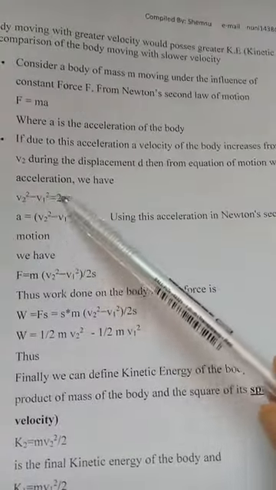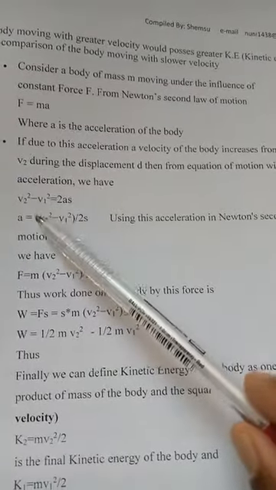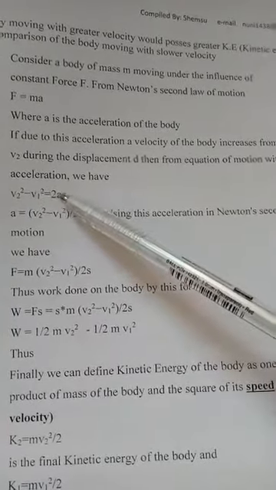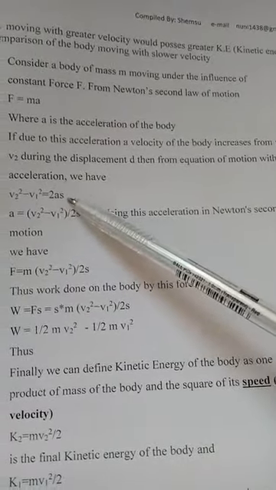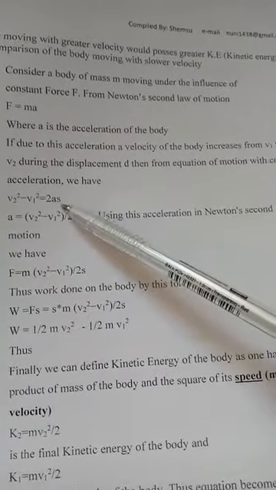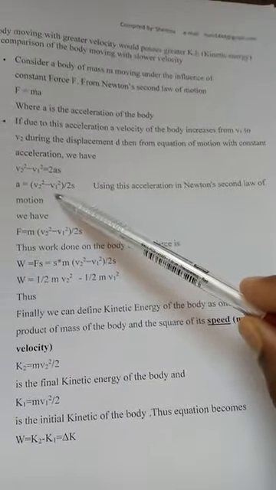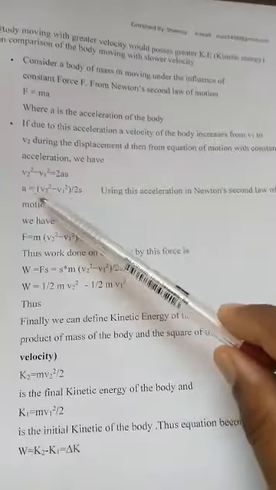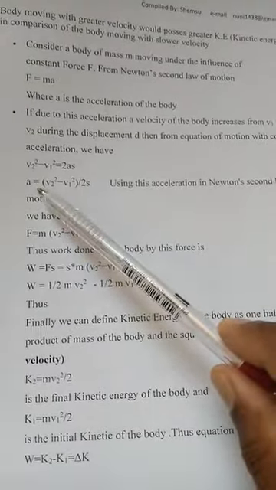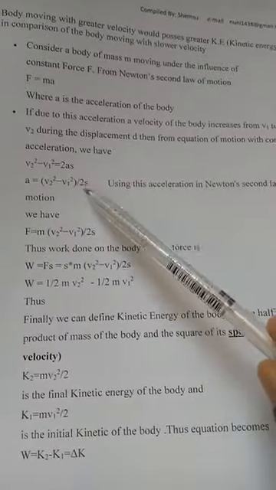Among them, v2 squared, the final velocity squared, minus v1 squared, the initial velocity squared, is equal to 2 times the acceleration and the displacement, which is d in our case. Arranging this formula, the acceleration is equal to (v2 squared minus v1 squared) over 2s.